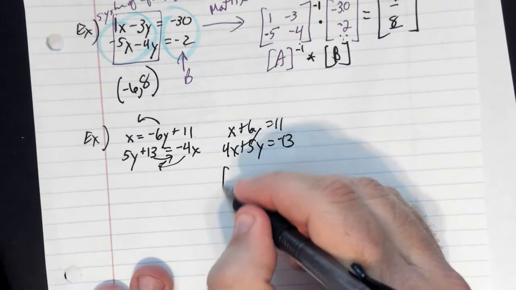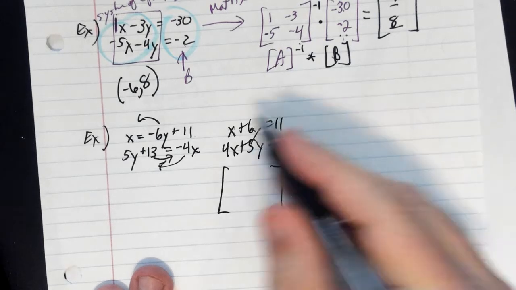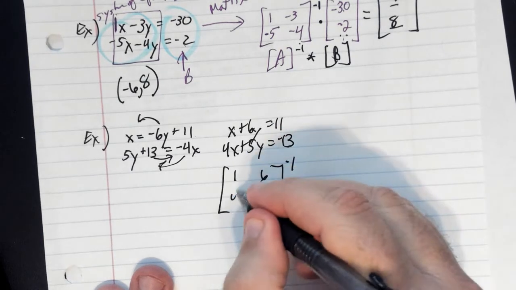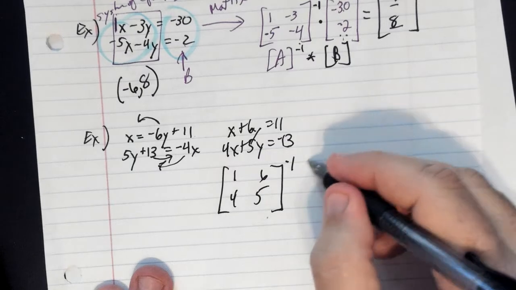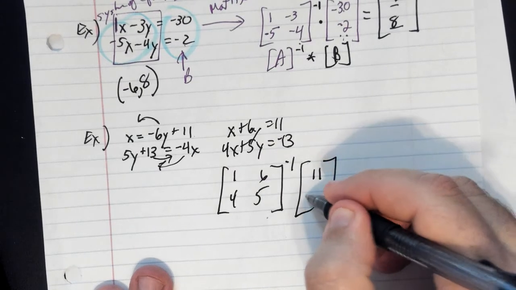Okay, so now at this point, we're going to make the matrix A, which is going to be 1, 6, 4, and 5. Matrix B is 11, negative 13.